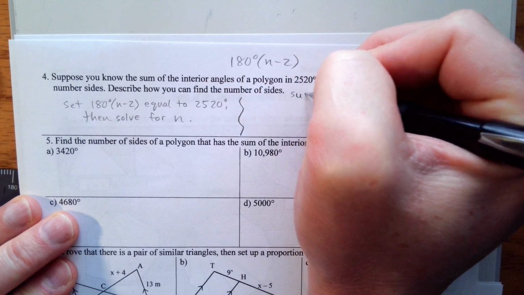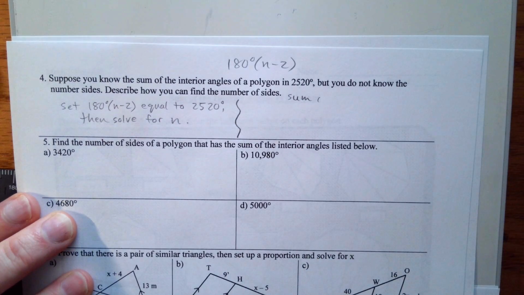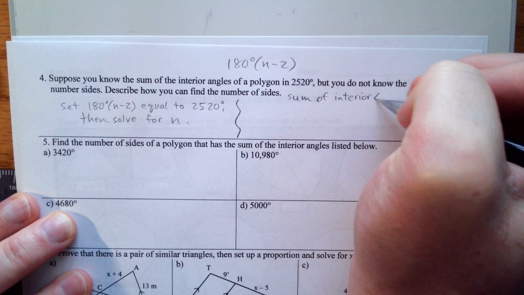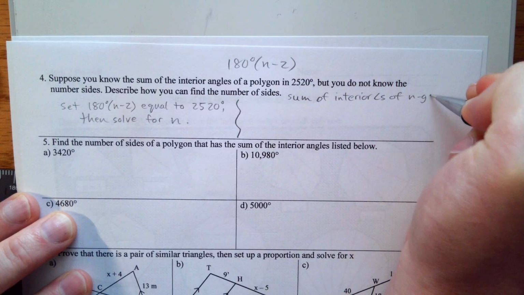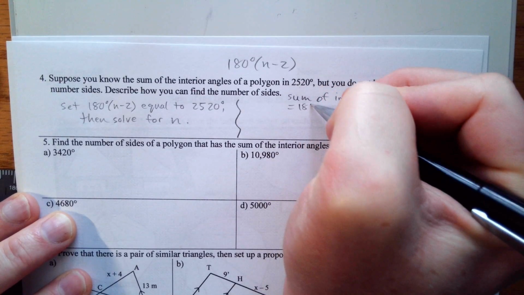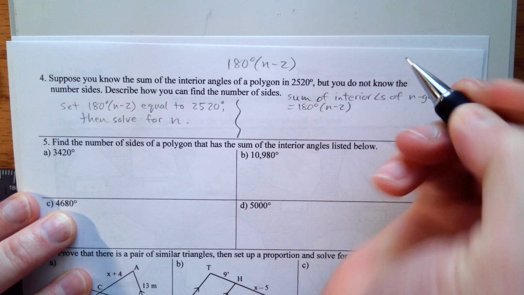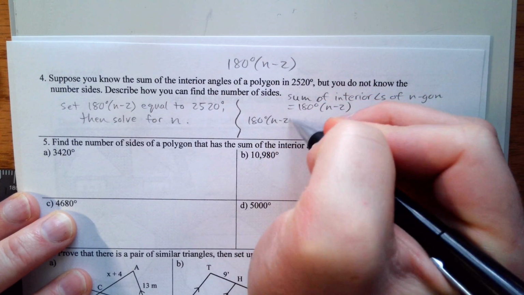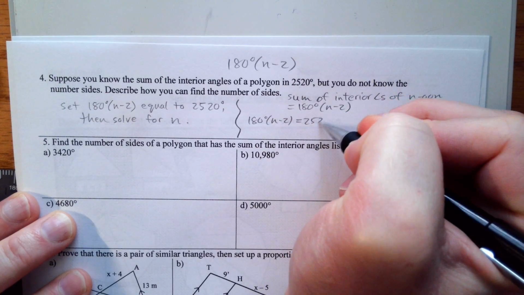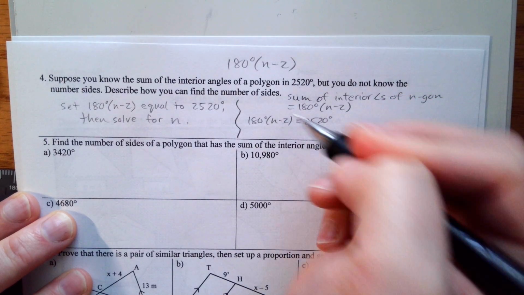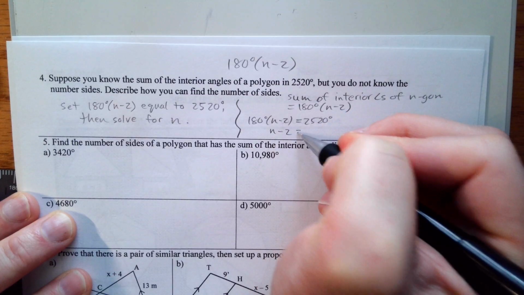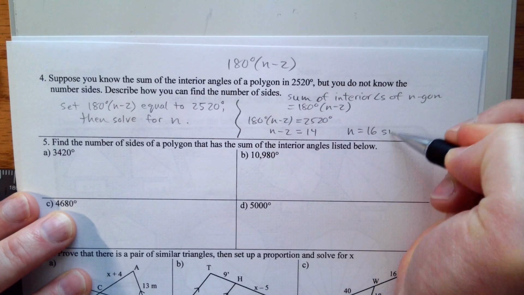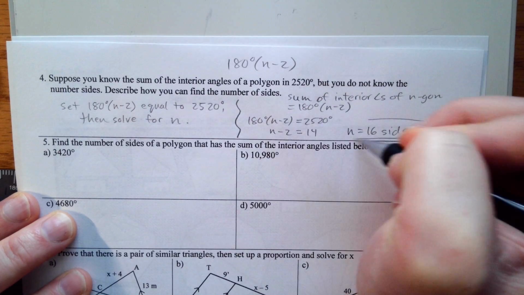Okay, let's do that over here. So, justify first. So, sum of interior angles of n-gon is 180 degrees times the quantity n minus 2. Okay, so 180 degrees times n minus 2 equals the sum of those angles. Divide by 180, so n minus 2 equals 14. Add 2, n equals 16 sides. Okay, make sure we label sides so we have context to that.